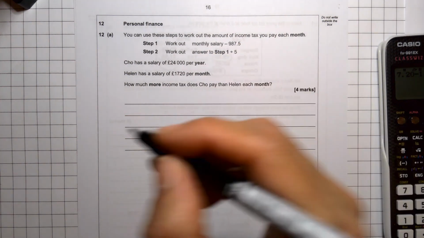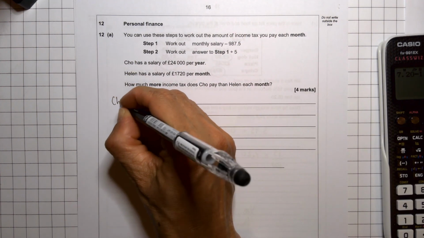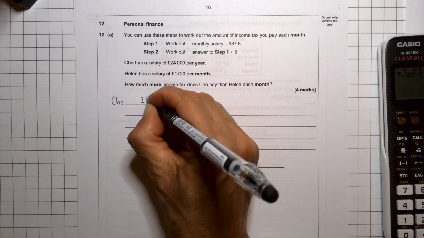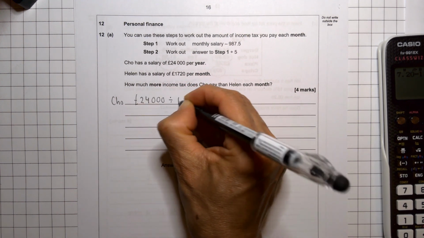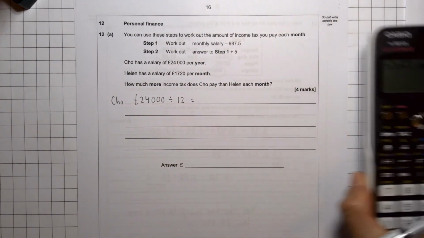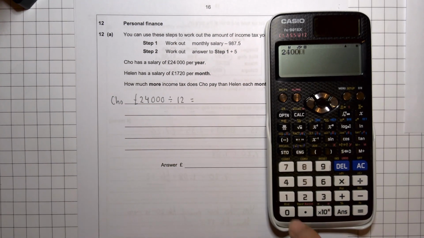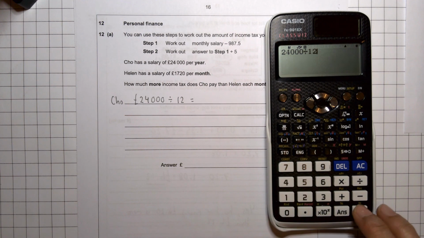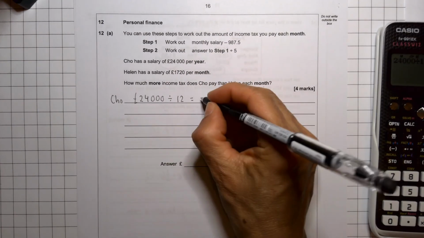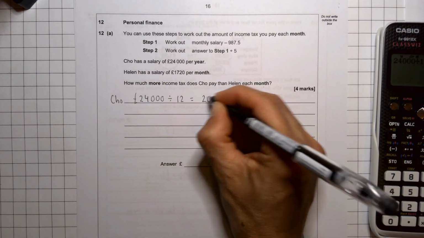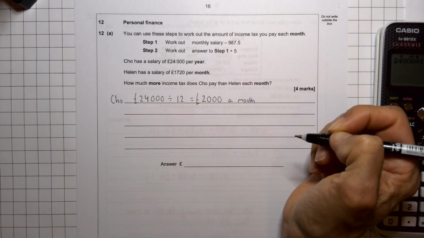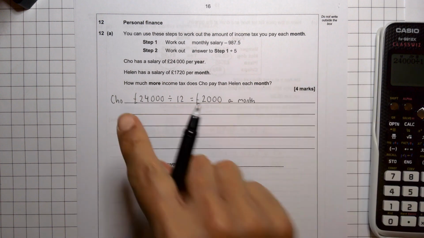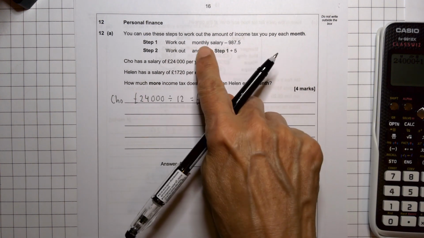So that tells me we're working in months. So the first thing I'm going to have to do is, for Cho, take her salary, which is for a year, and split it into 12 to find out how much she gets paid in 1 month. 24,000 divided by 12 means she's paid £2,000 every month.